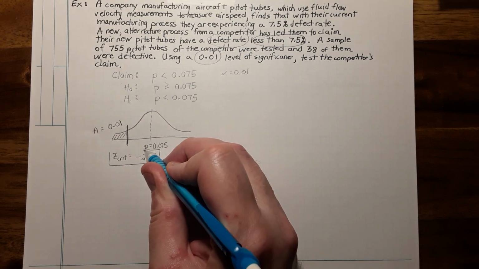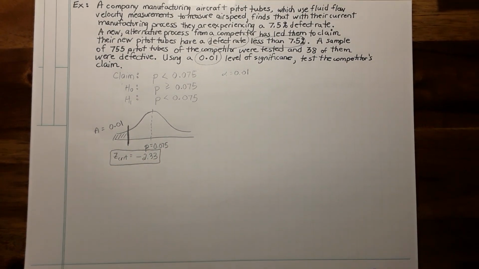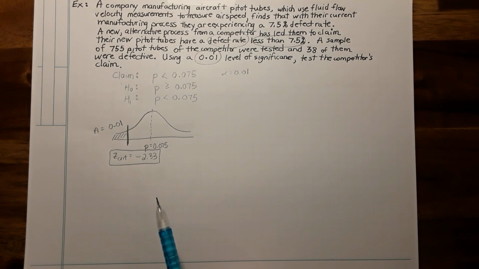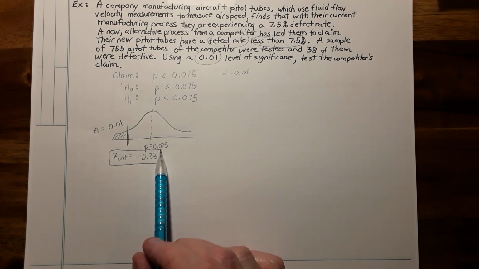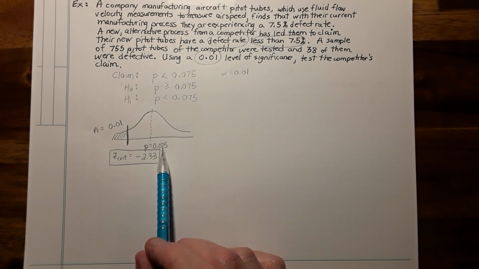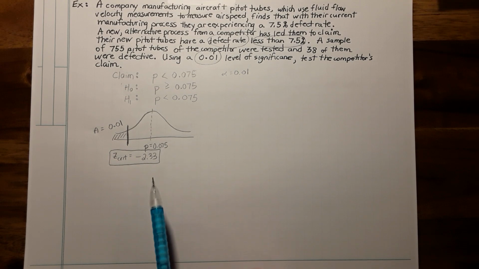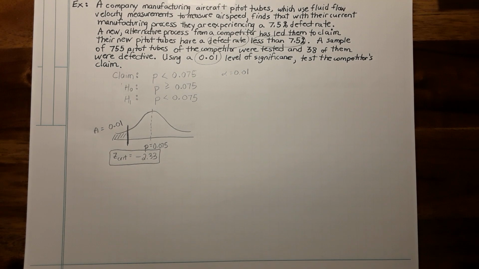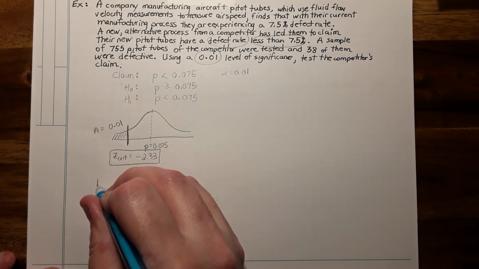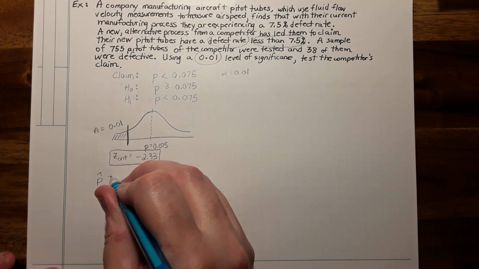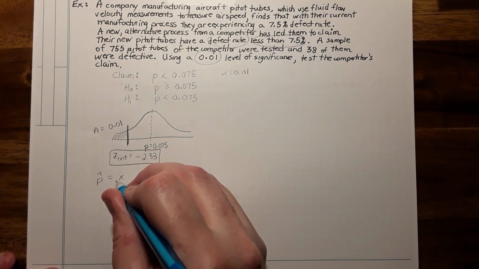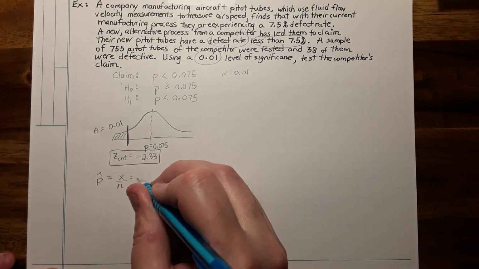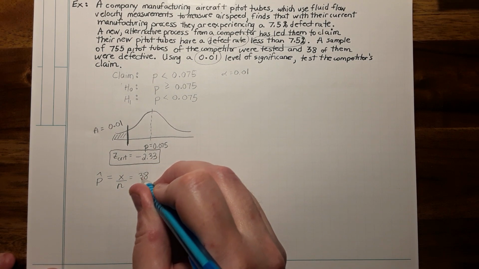So in order to test this, all we have to do is find whether our sample lies significantly below this population proportion of 0.075. If it is in the critical region, we would reject the null hypothesis and therefore support the alternative. So we need to calculate first our sample proportion. It is the number of defects that we would find over the sample size.